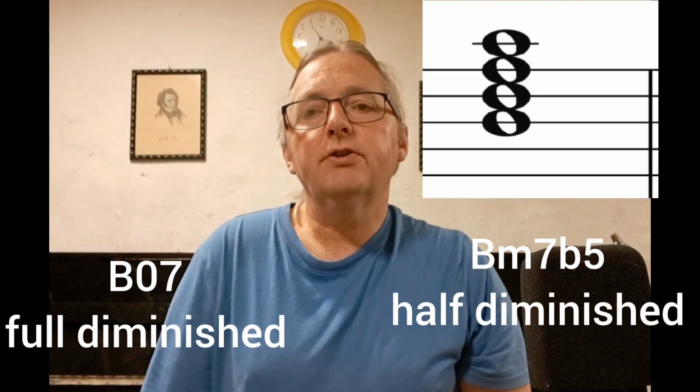These diminished chords really sound very funky. In funk music there are often used diminished chords because they are very spicy. How do these diminished chords exist?